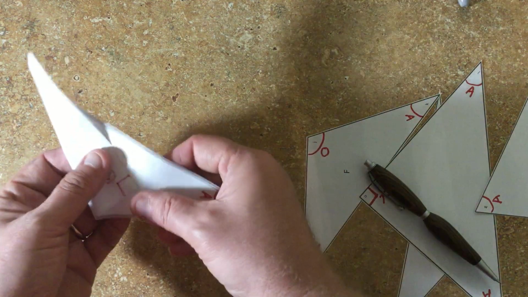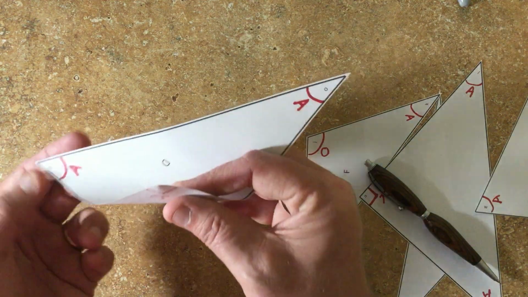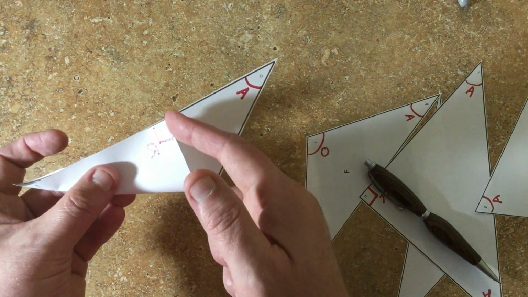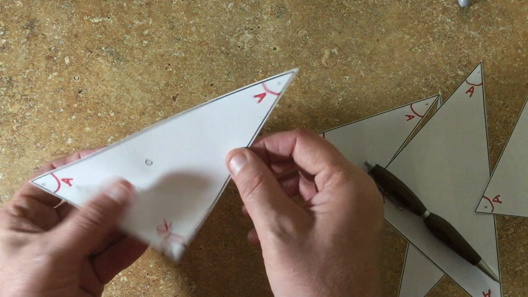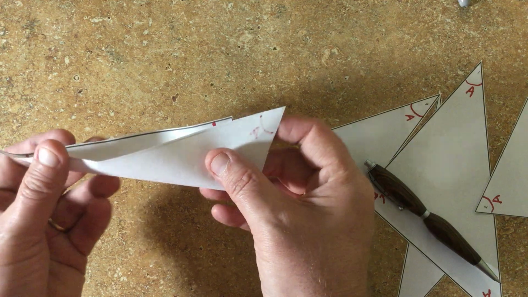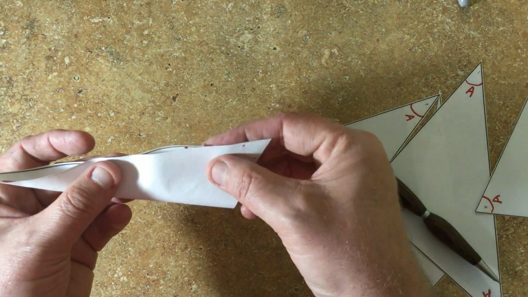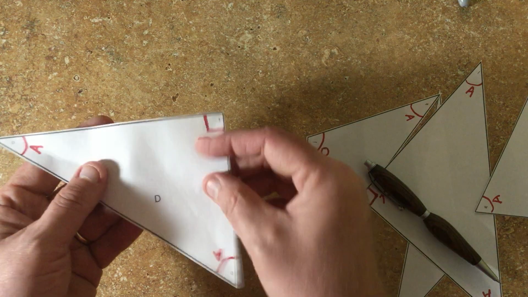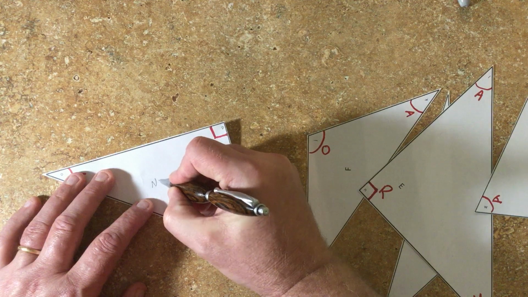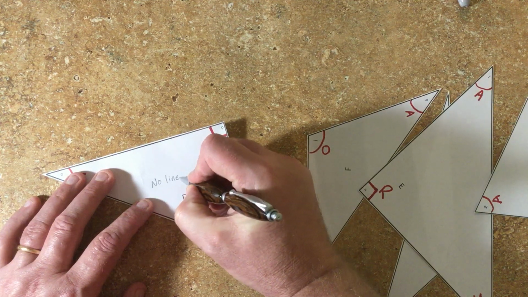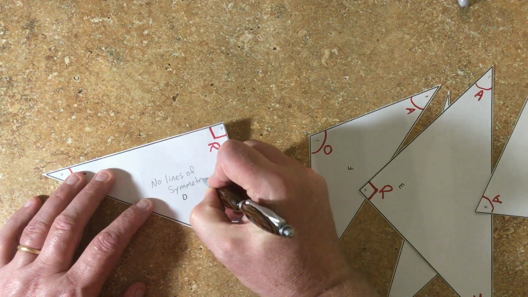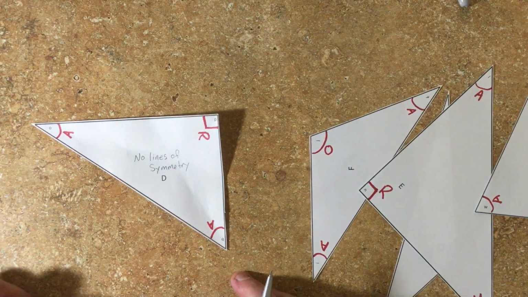Well, clearly, turn it around, going from this acute angle, I can see that this is nowhere near the same length as that one, so that one's not going to work. How about this one? These are pretty close, but if I were to fold that, I can see I've got a little overlap here, so that's not going to work. So this triangle D has no lines of symmetry. No lines of symmetry on that one.